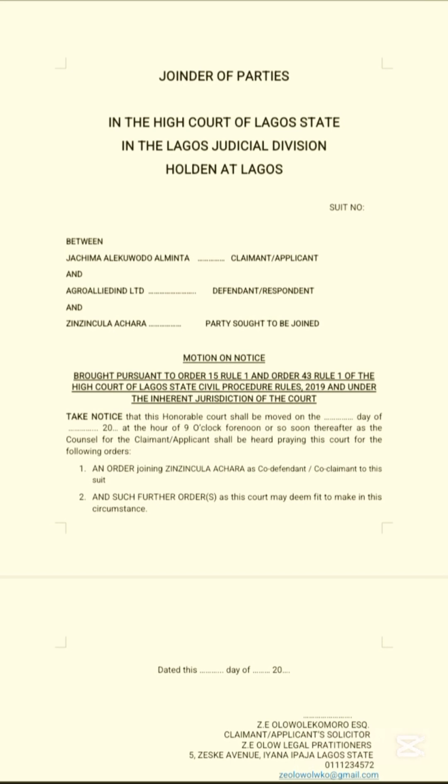Then someone is now applying that this suit that we have, I want you to join a party to it. That is the person now saying that please join this person to it. The person is called the applicant. In this case, it is the claimant that is saying join the third party. That is why we slashed the claimant with applicant.